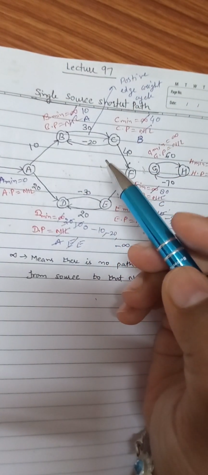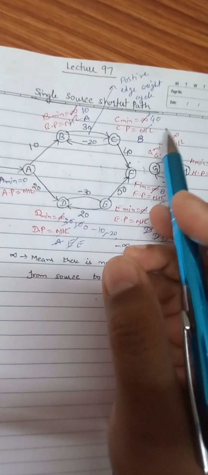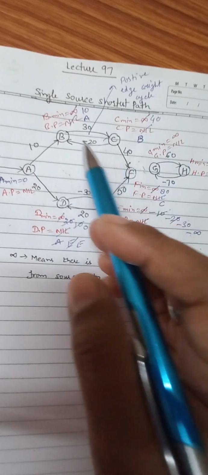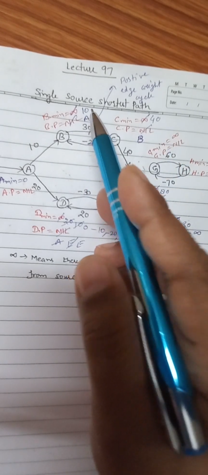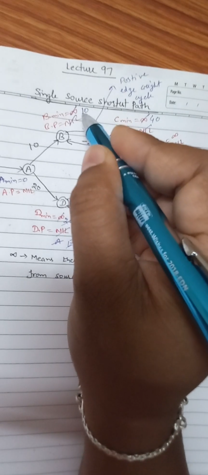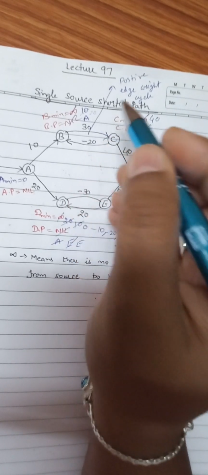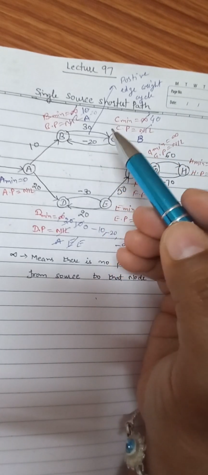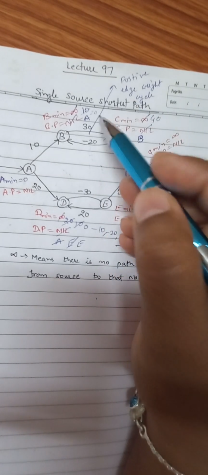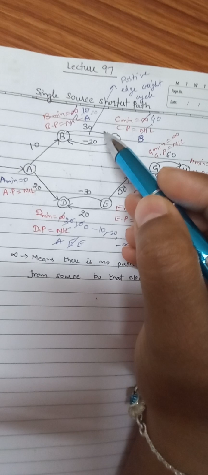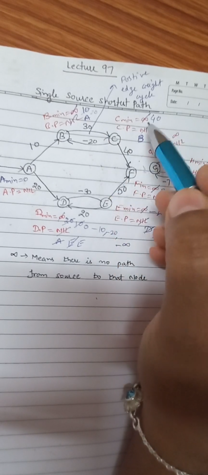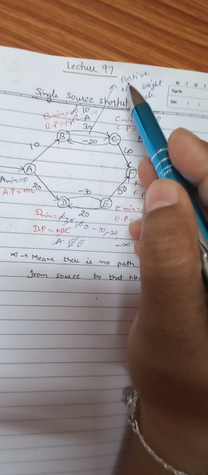If we are able to see from here, if we go C to B, let's see what we have. 40 minus 20, so again the value will be 20. The value will be more, it will not remain 10, it will be 20. So we are not going ahead. So we are able to see 20 plus 30, so it will be 50. So it is increasing, that's why we are saying it is a positive edge cycle.